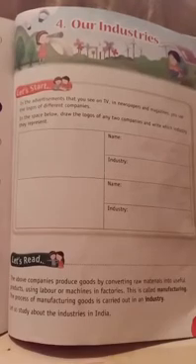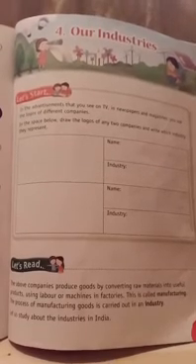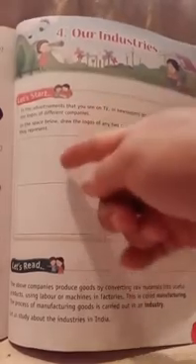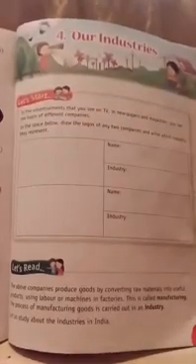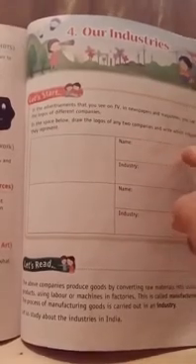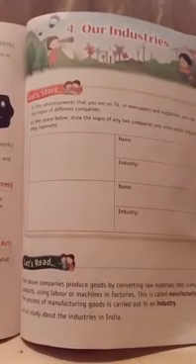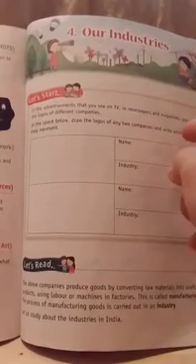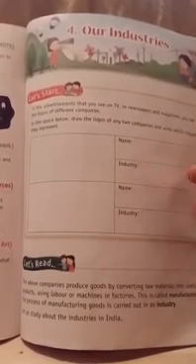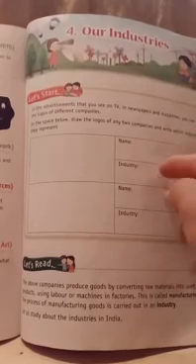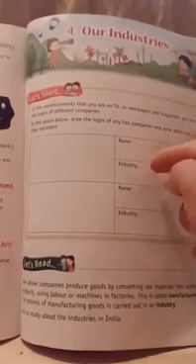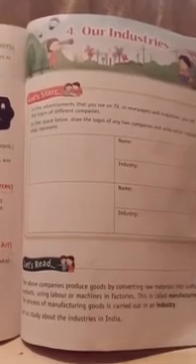Here in the space given below, you write the name of any two companies, and here you draw the logos of any two companies. Here in the name place, write the names of the companies, and here write which industry they represent. So for this company, you have to show which industry they represent. That is your homework.